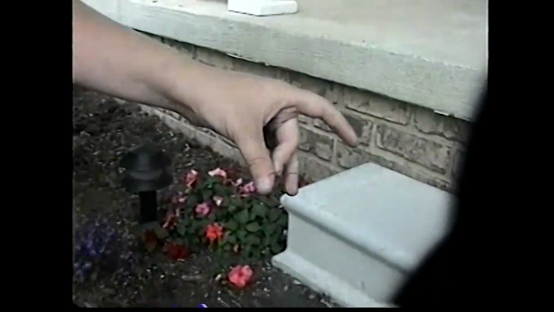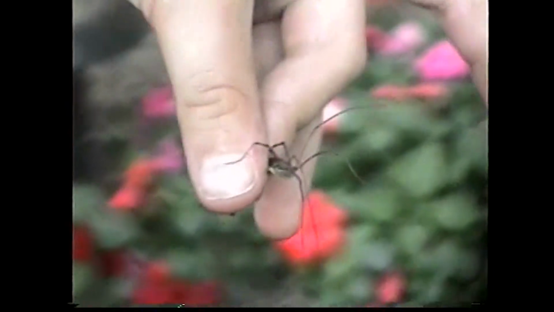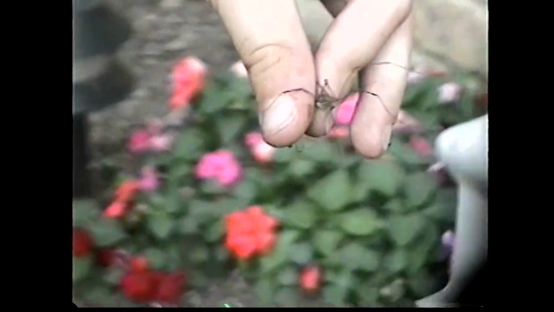And here's daddy longlegs, or harvestman. It's a member of the arachnid family, and it feeds on insects and rotting plants. In the Midwest, they say that if you hold a daddy longlegs, its legs will point in the direction that cows are. That is, of course, a wives' tale.